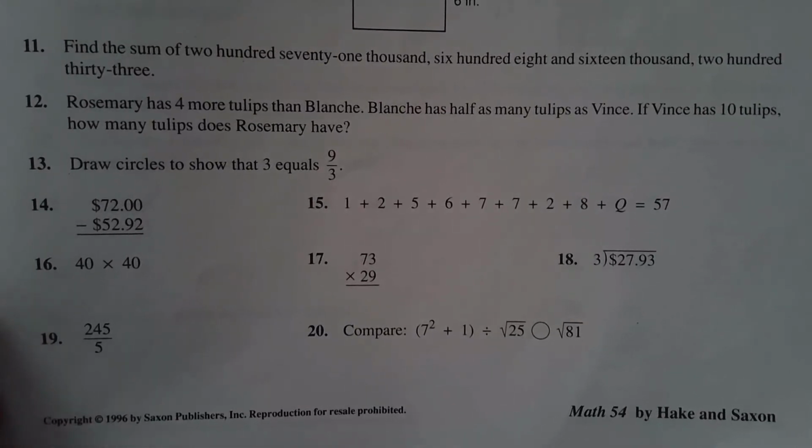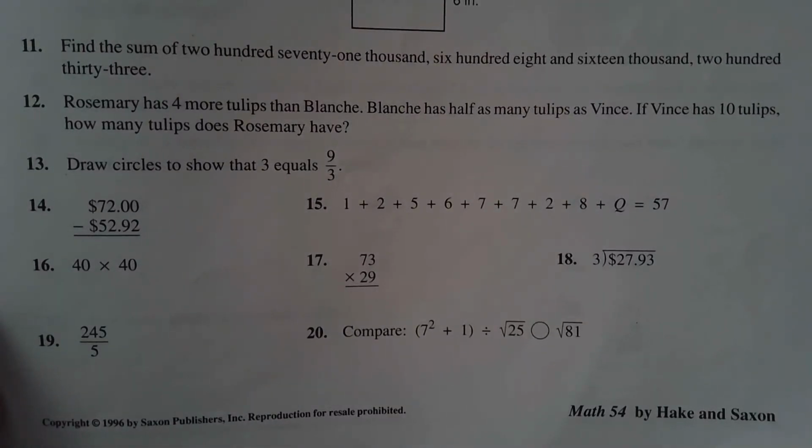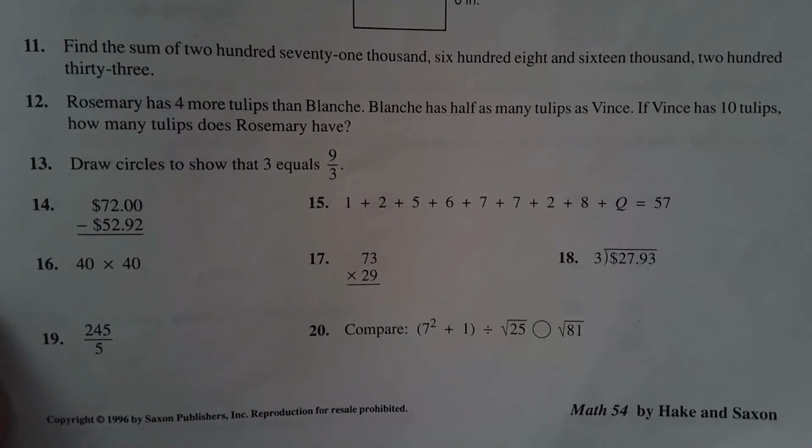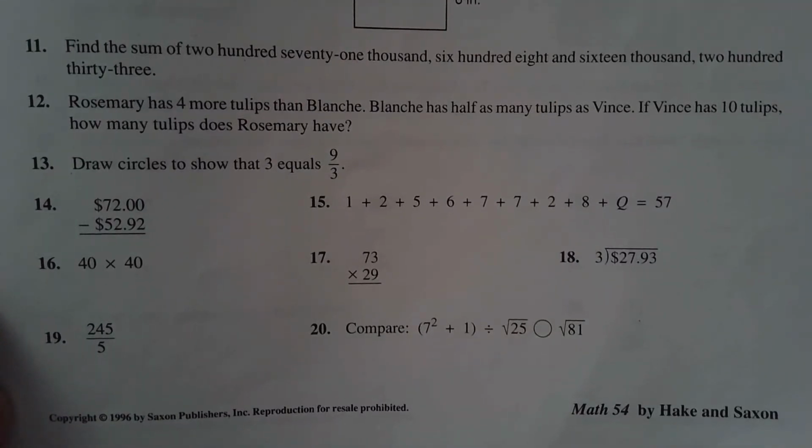Number 13, draw circles to show that 3 equals 9/3. So you're showing circles to show that 3 can look the same as 9/3.